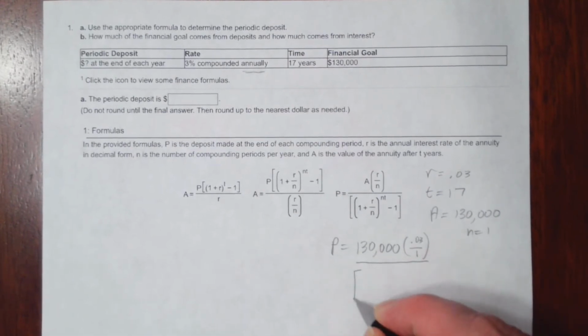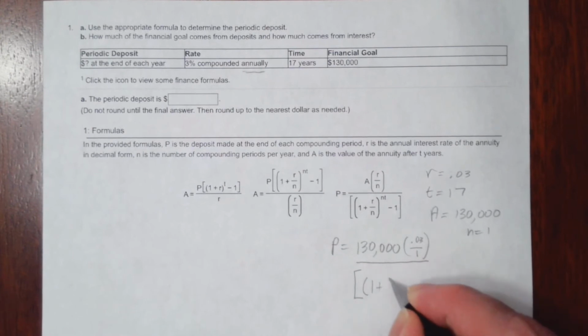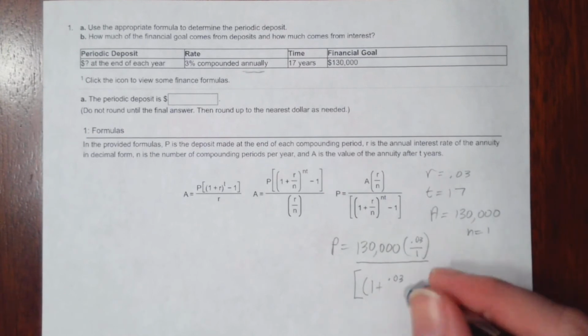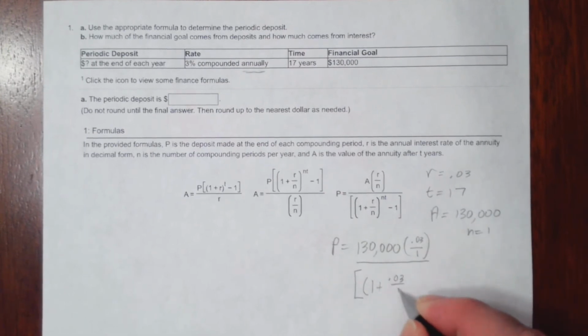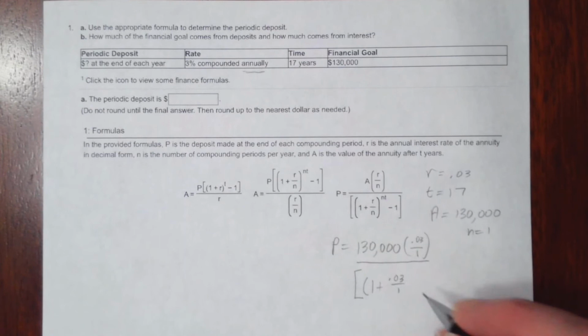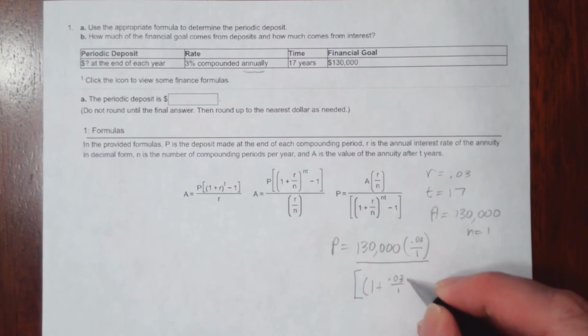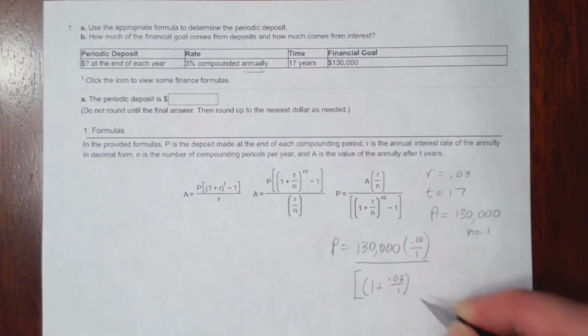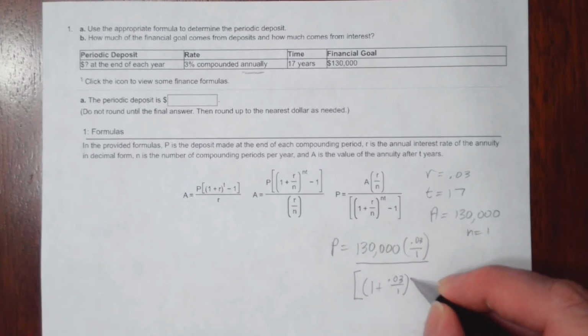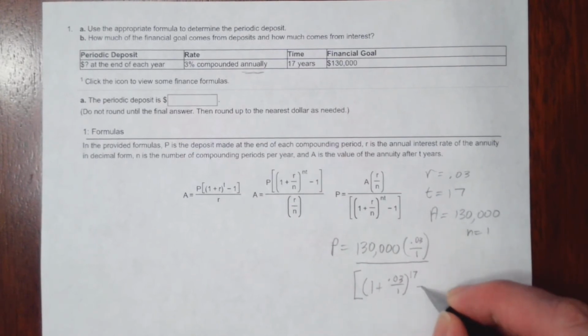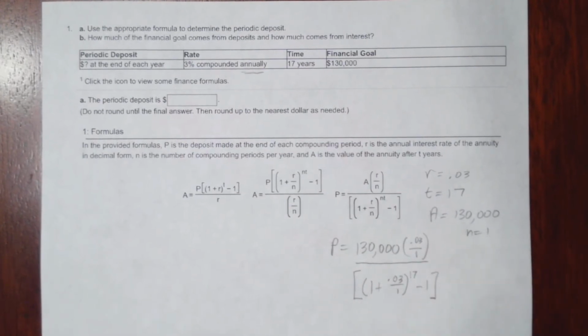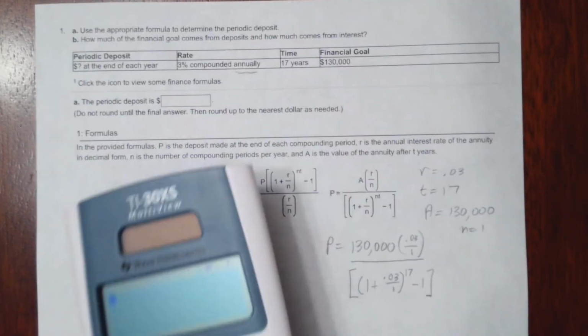And then down here we're going to have 1 plus 0.03 divide 1. We don't really need the divide 1. I'll just go ahead and do it for now. But you're just going to be able to put that in as 0.03. To the nt power, well, that's 1 times 17, so that's 17, minus 1. And so let's put that into the calculator.